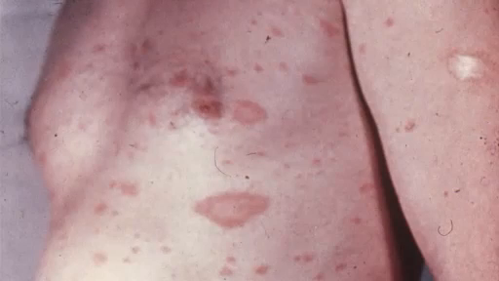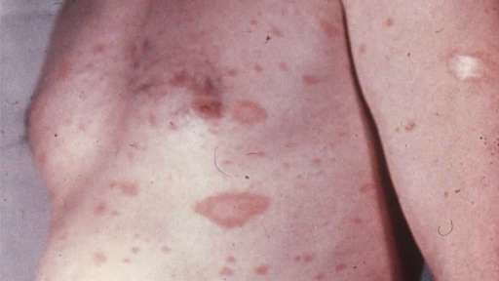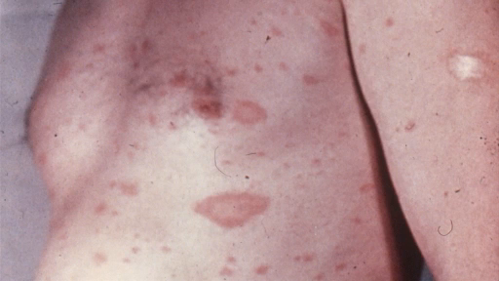And the other thing that we see is teenagers with pityriasis rosea, which is sometimes quite difficult to convince them that it's going to go away after 6 weeks, although it usually does.